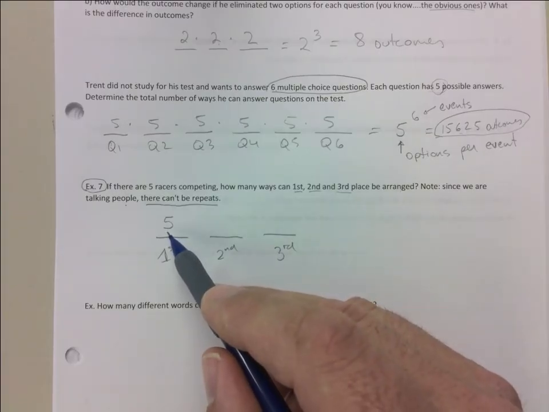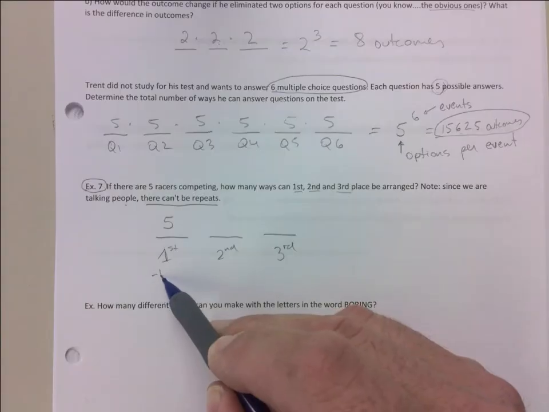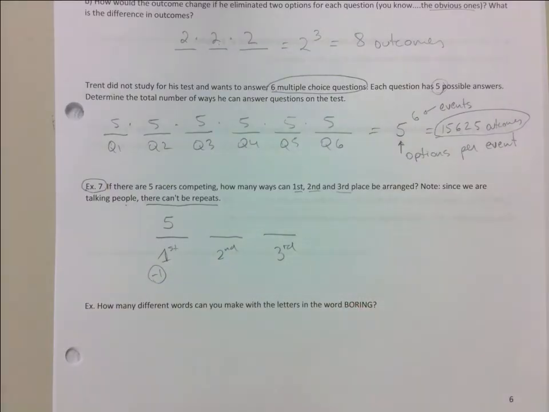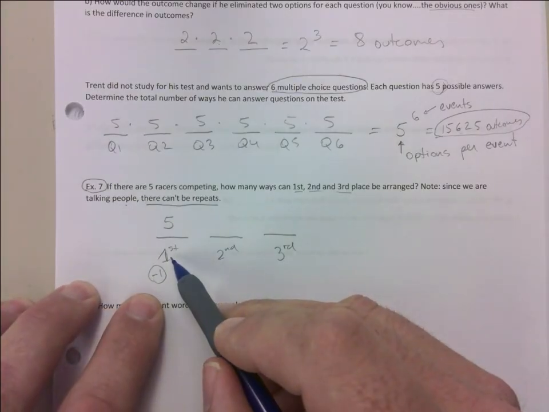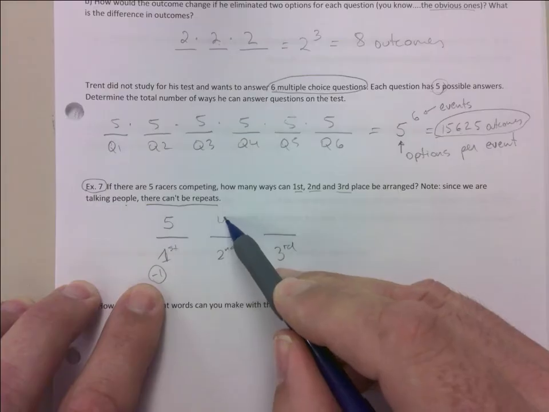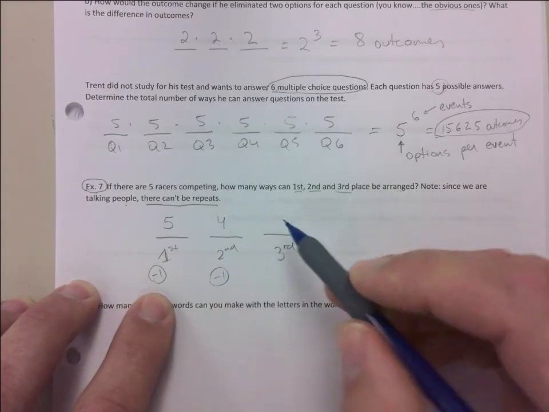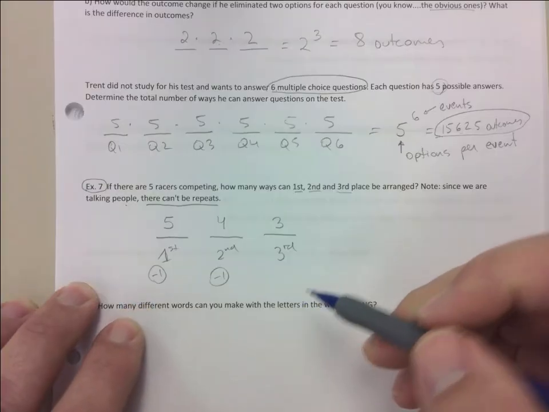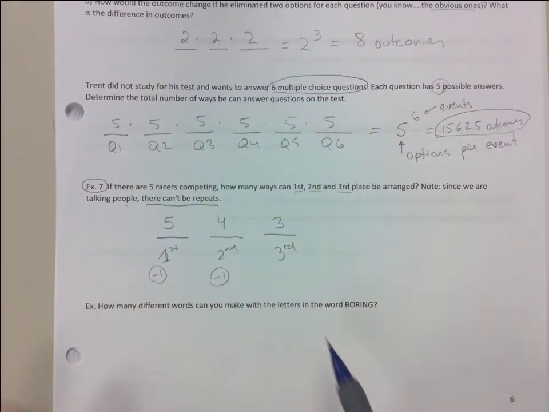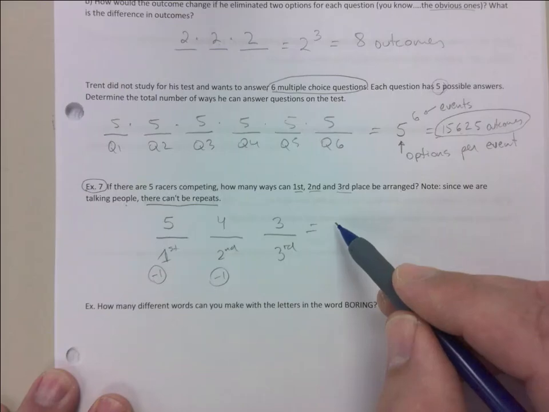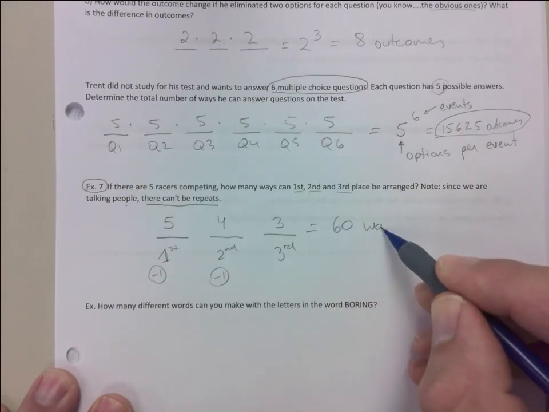Okay, so remember that I think some of you found it useful to say minus 1, right? Like we're taking 1 out of the 5 to be the first place. And then there's 4 left, it's minus 1, right? And then 3 left, and so forth, right? So this will be 5 times 4 times 3, which is 60 ways.